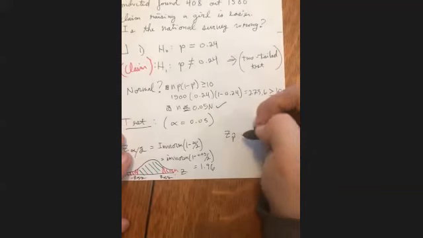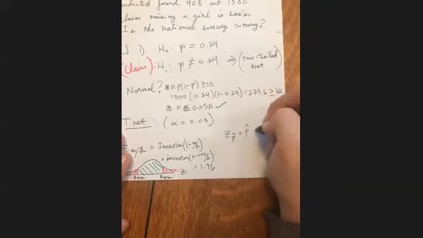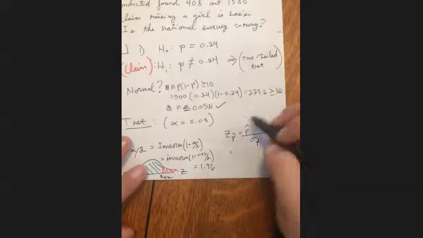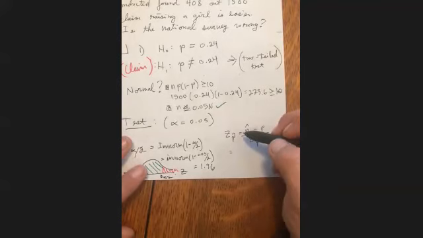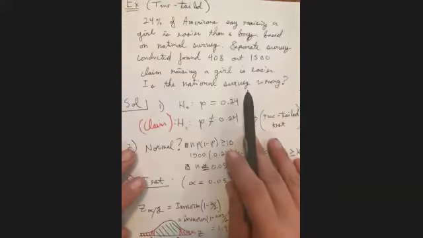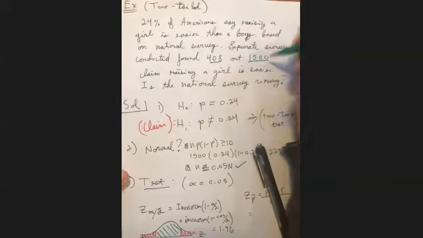To find the ZP, we do the Z transform. So that's P hat minus P over sigma P hat. P hat comes from the statistics, the sample data up here.